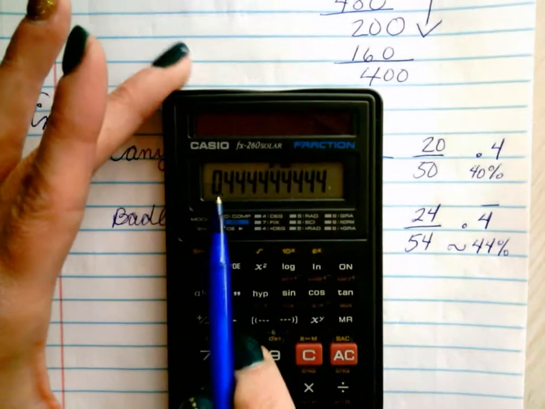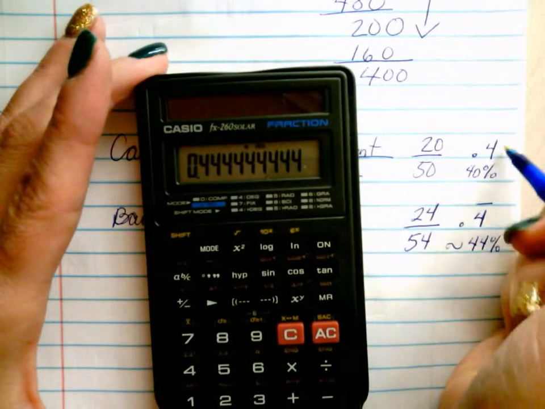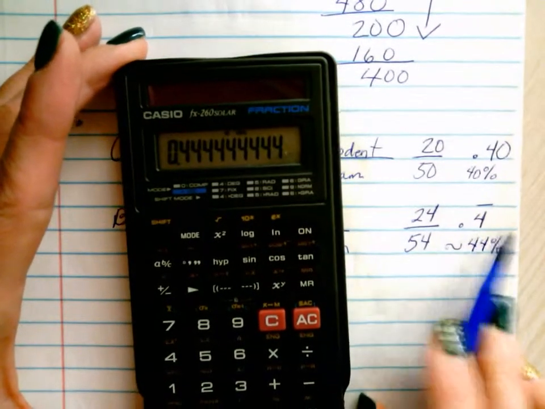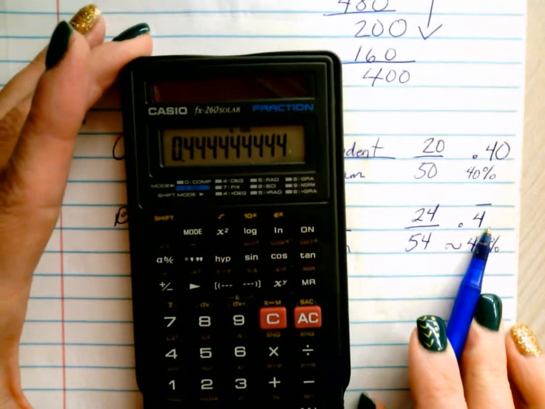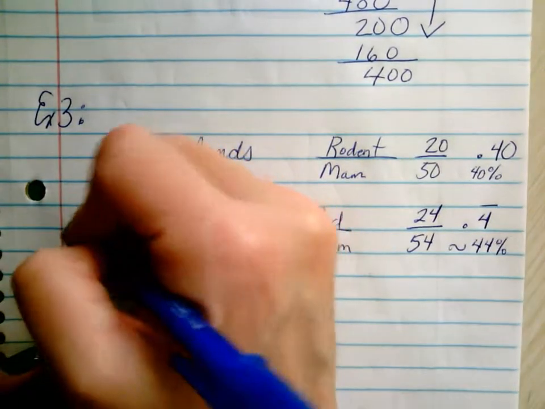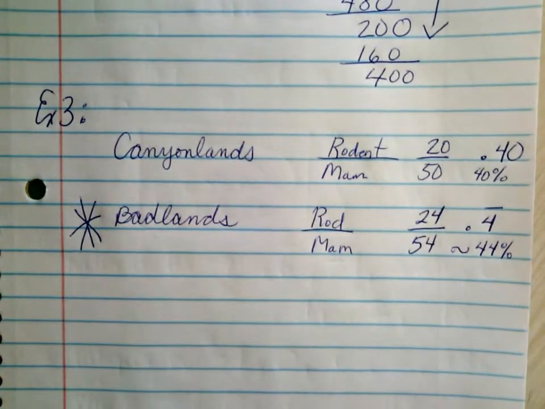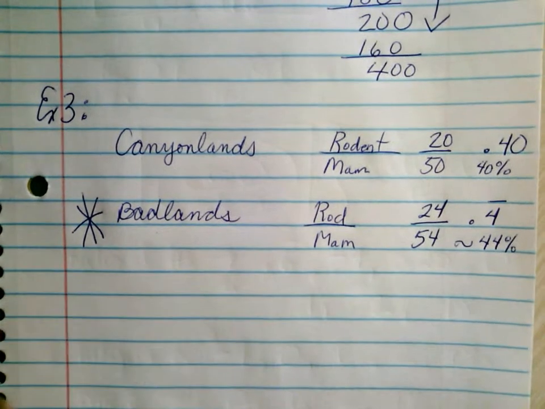Okay? Because I looked at the next digit. This one is 0.40. This one, if I carried it one more digit, would be 44. Therefore, Badlands has a larger percentage of creatures that are rodents.